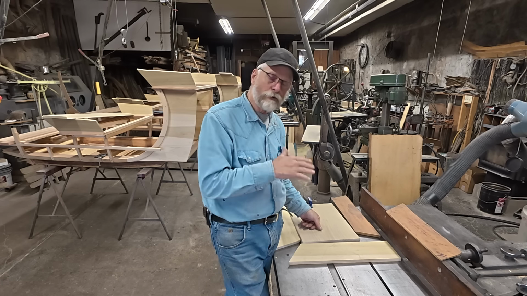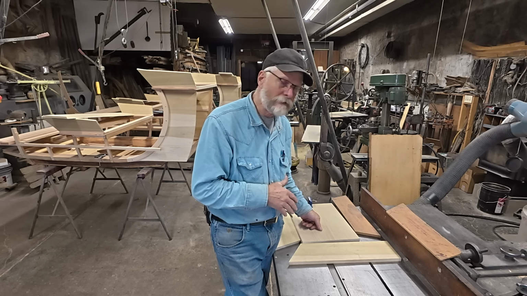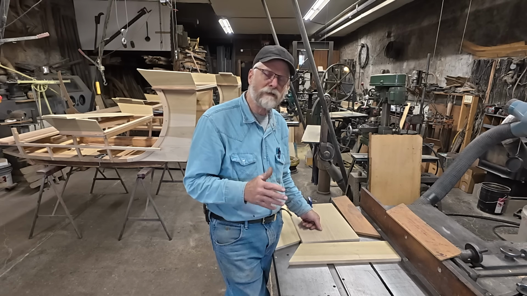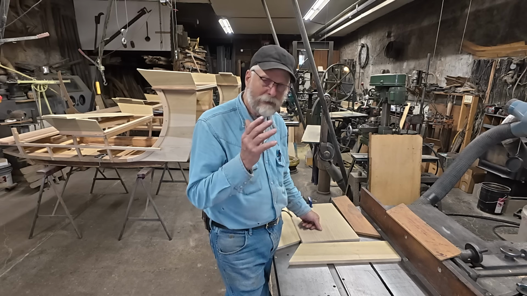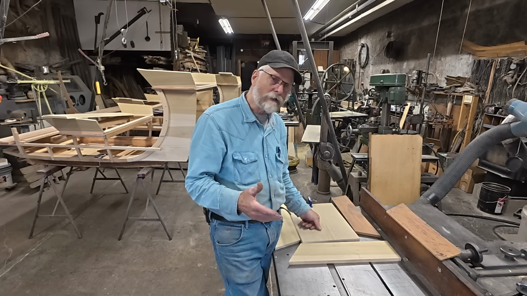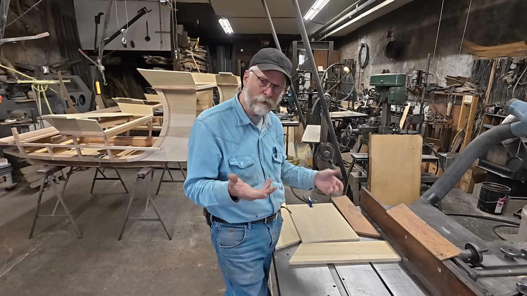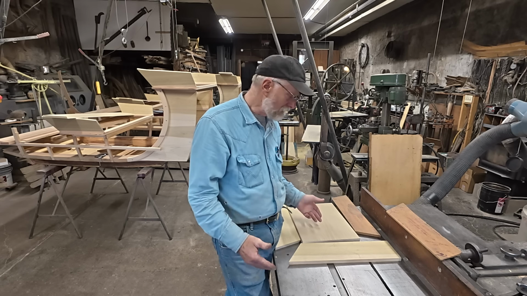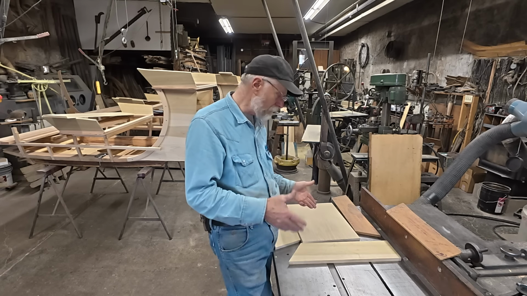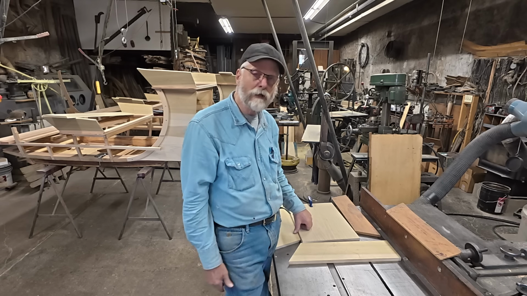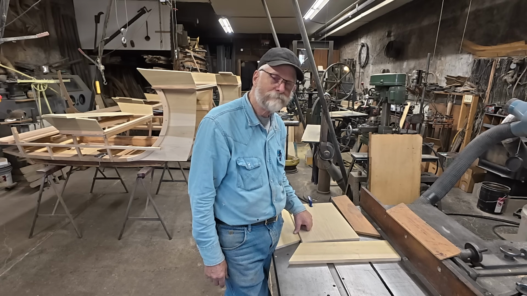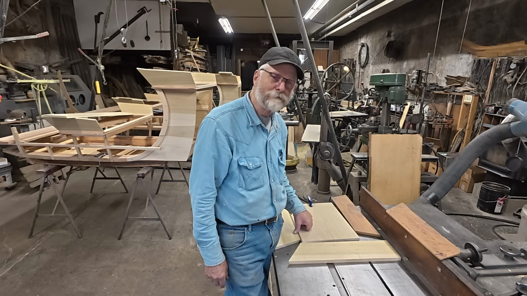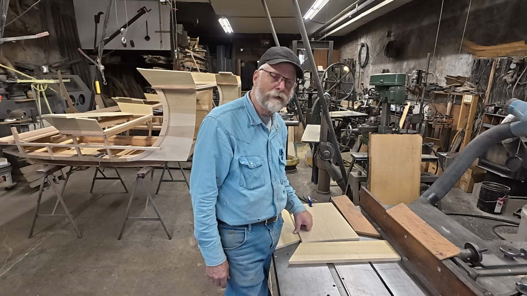Now, can you prove it through trigonometry? Absolutely. And if your tendency is to do that, have at her. But if you're just a wood butcher like I am, this is a pretty good way to figure out the angles, and it's pretty accurate, and it works. Anyway, I hope this all helps. Calculating compound angles for dummies.